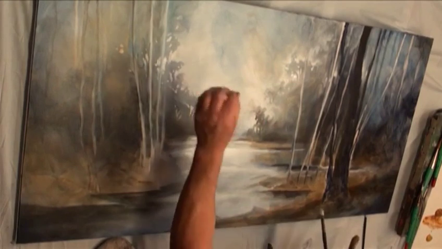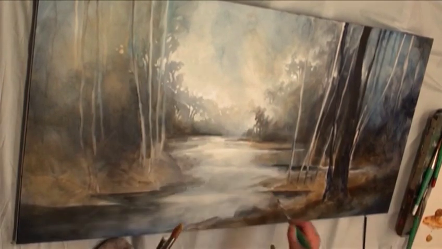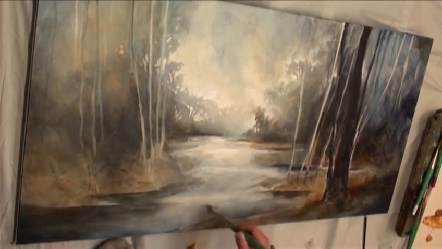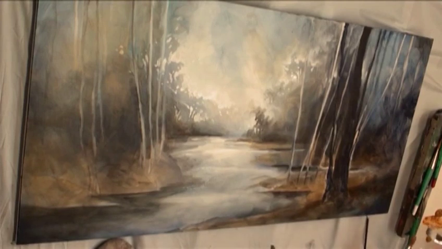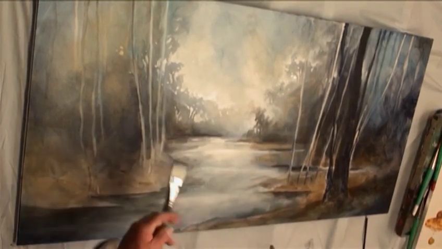Now, because my light source is here, it's going to light up the far side of the groundwork. Okay, now I have to start to build the trees. I'm going to go heavily into the umber on that one. For instance, these trees where they come down, the ground's going to be lit up.